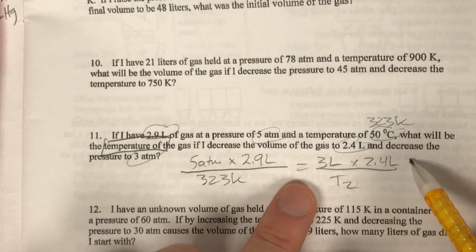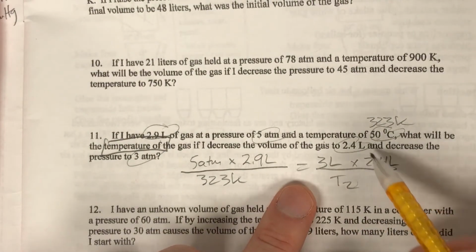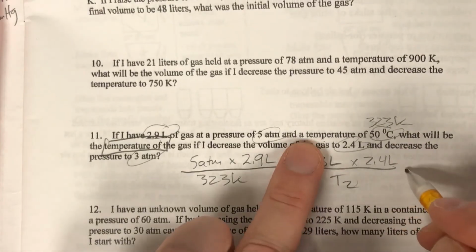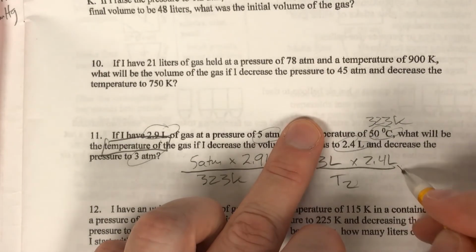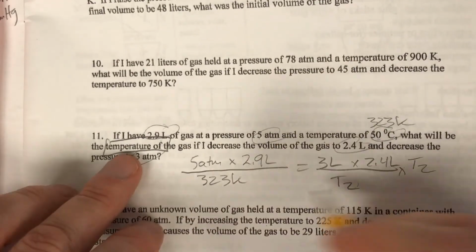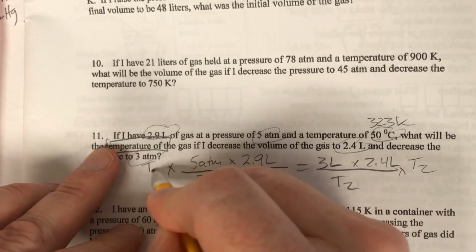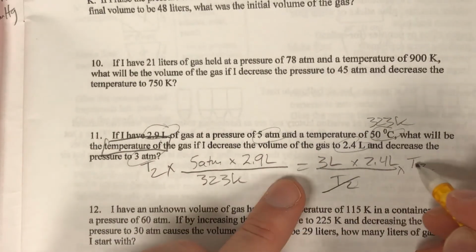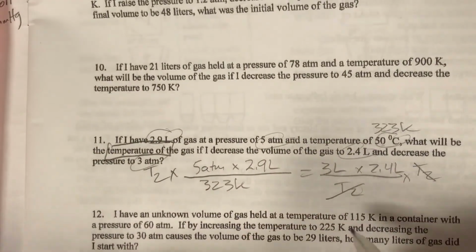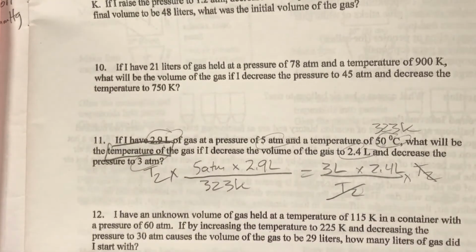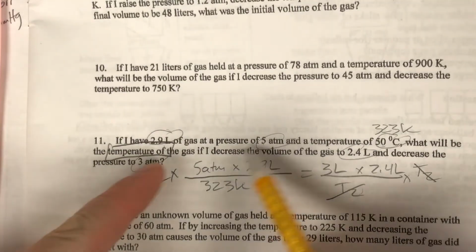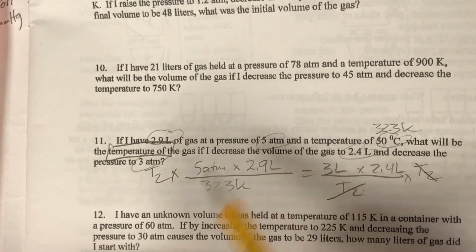I would bring this up, T2, but then I got to bring everything over here. So if I multiply this side by T2, I got to multiply that side by T2. And so I get rid of T2 on that side as far as a denominator goes. So now it's actually in the numerator position. But now I got to get rid of all this stuff by basically just doing the opposite.